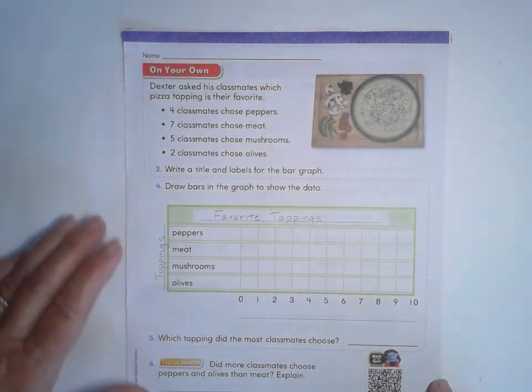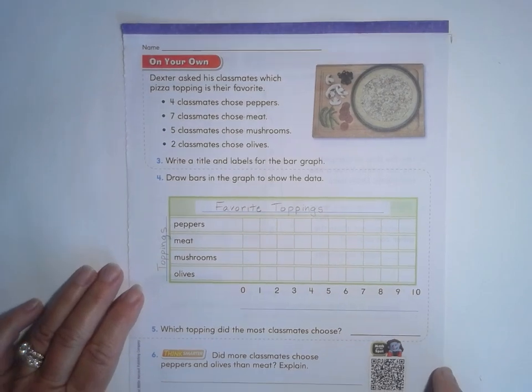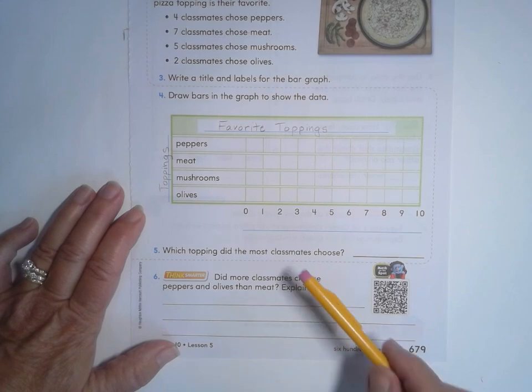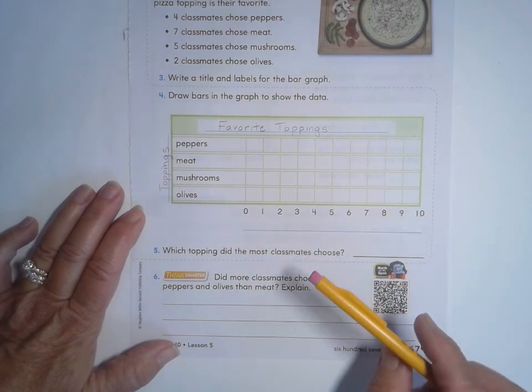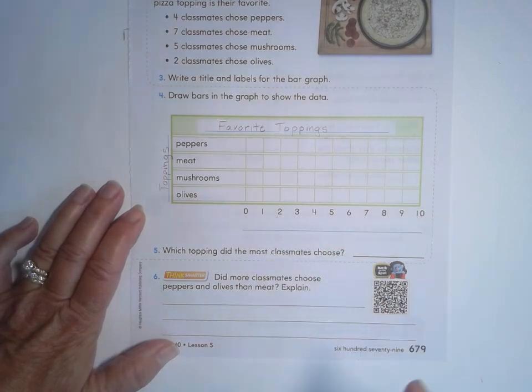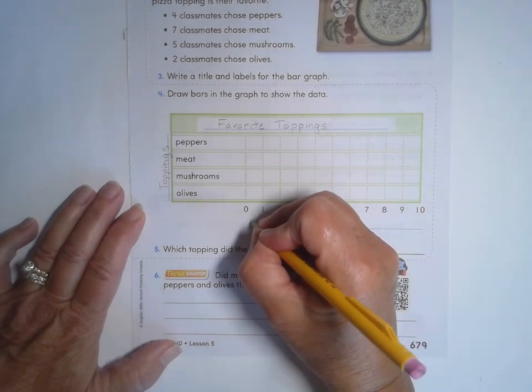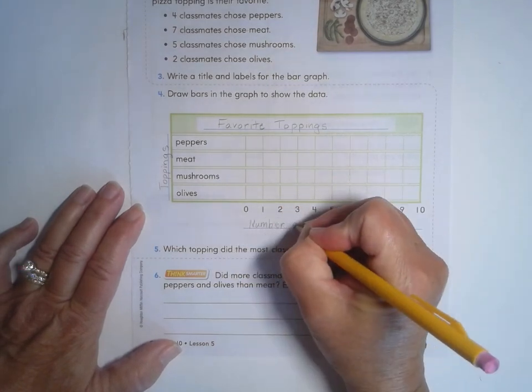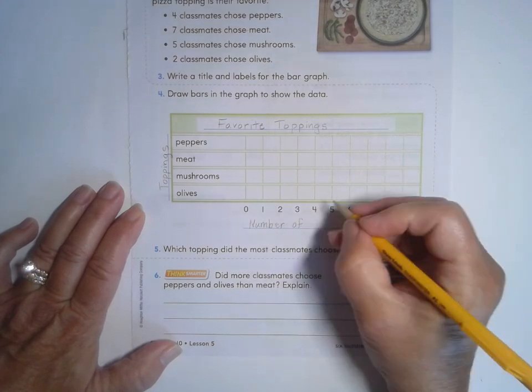And then down here on the bottom, we have all these numbers, and I've been telling you that when you have numbers, it always stands for number of something. So this is number of classmates.